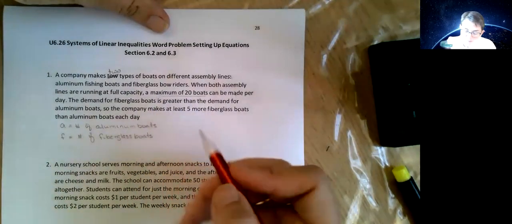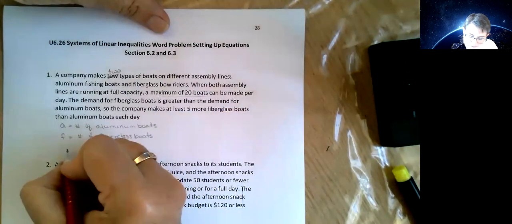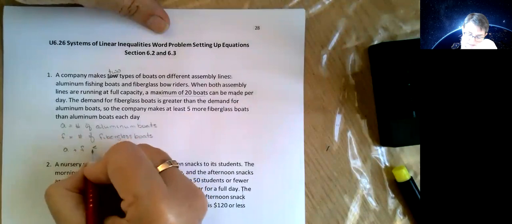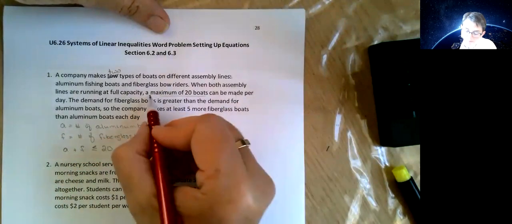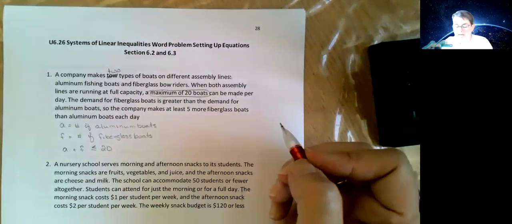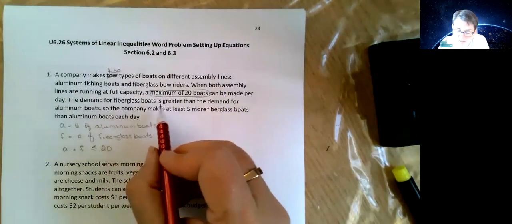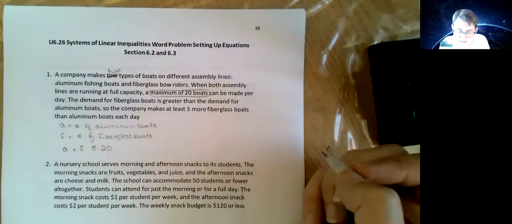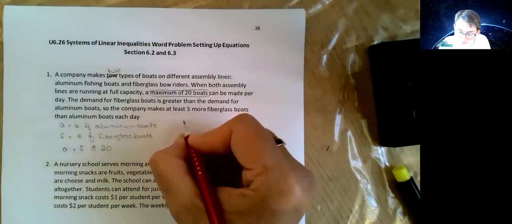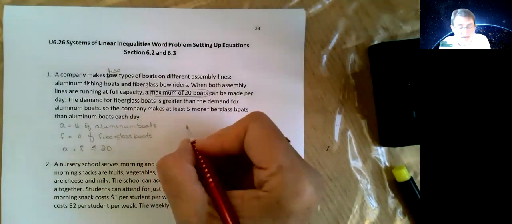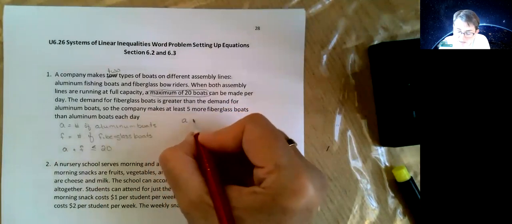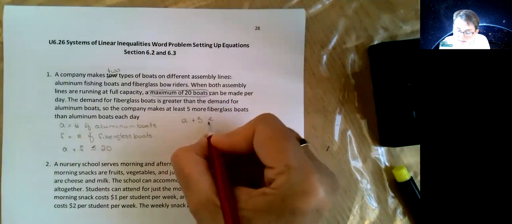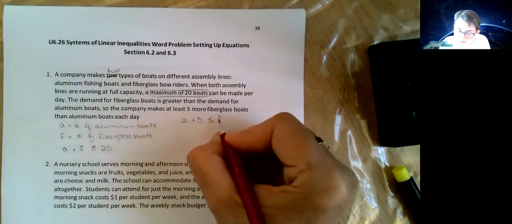So we know a maximum of 20 can be made. So we take our aluminum plus our fiberglass. It's going to be less than or equal to 20. Right? Because we can make up to 20 per day. Now the demand for fiberglass is greater than the demand for aluminum. So the company makes at least 5 more fiberglass boats than aluminum boats every day. So this is where you have to pay attention. So if we go aluminum plus 5 is less than or equal to fiberglass.